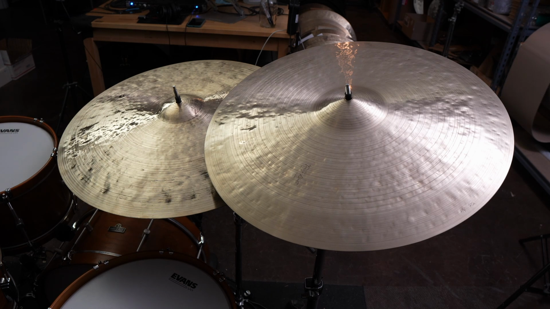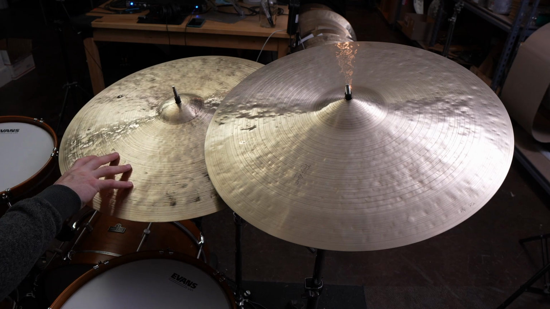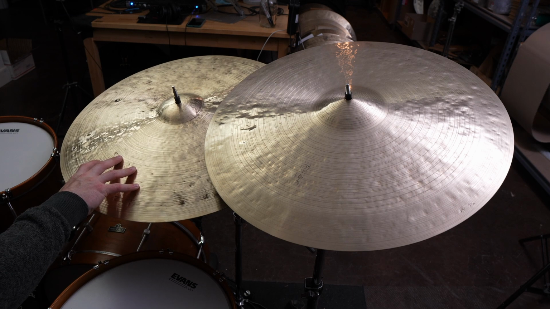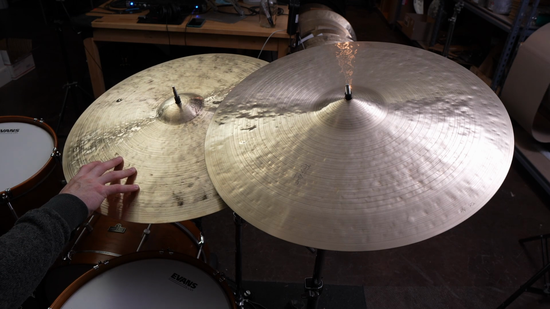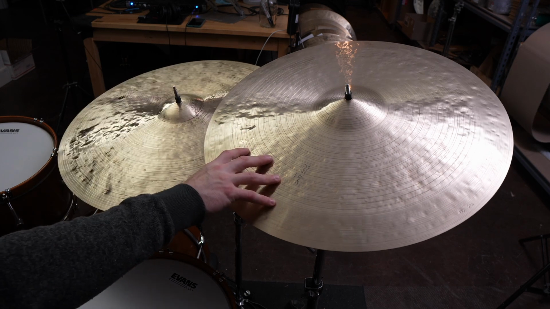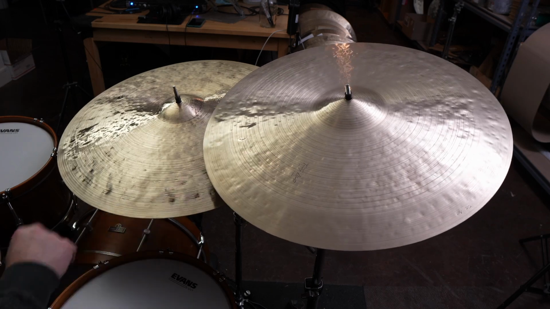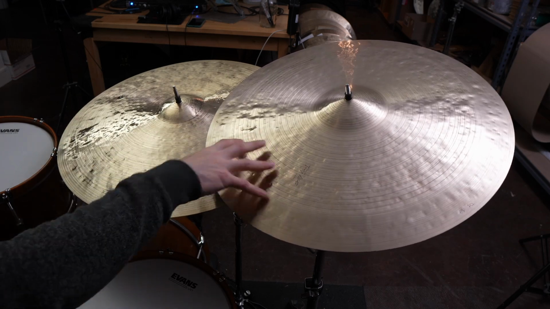So these are two of the tallest cymbals I've got in my shop right now. I didn't mention it, but this is a 23-inch, and it weighs around 2,600 grams, I believe. And this one, like I said, 22-inch at 2,700 grams. So the weight difference in this one is pretty significant.